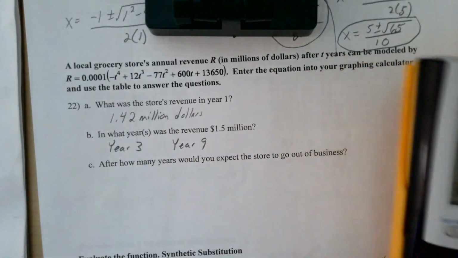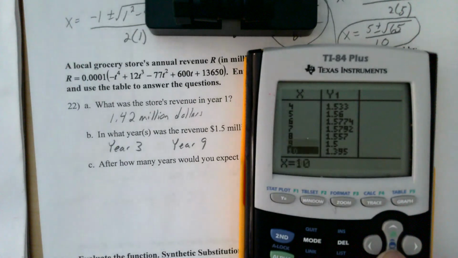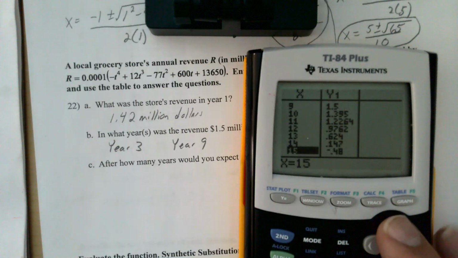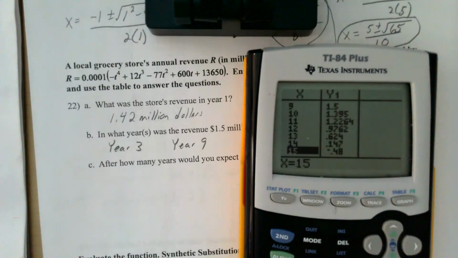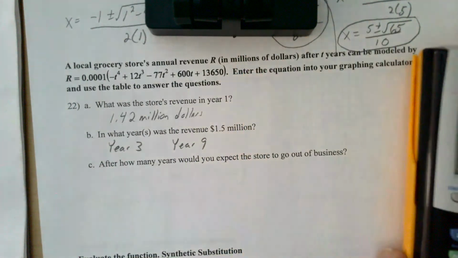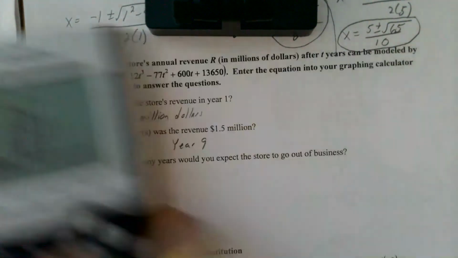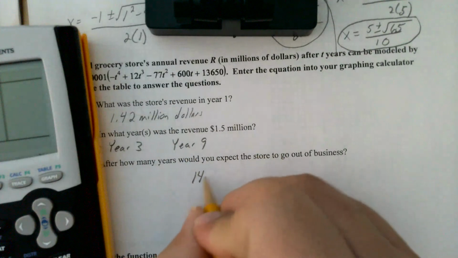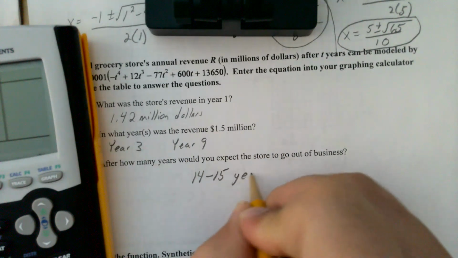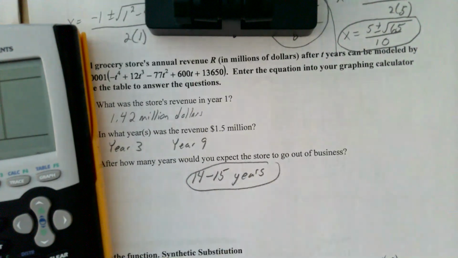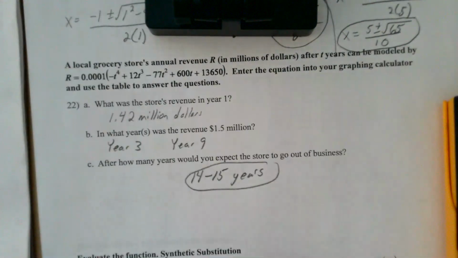After how many years would you expect this store to go out of business? Well, you're going to go out of business when you are no longer making money. Okay, so in year 12, we're under $1 million now. I would be somewhat concerned about my business. And it keeps on getting worse, so that between years 14 and 15, it's actually going to end up costing us money to stay in business. So I would say between 14 and 15 is when it's time to close up shop, go retire on a beach somewhere.